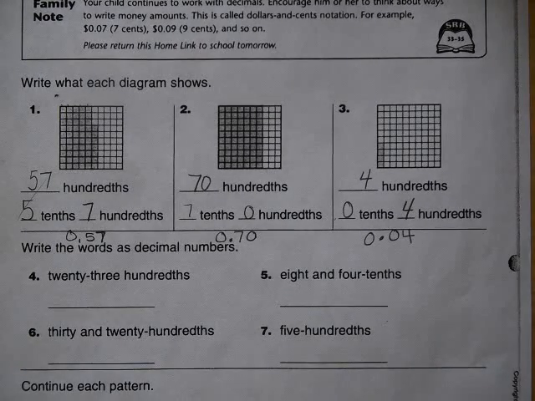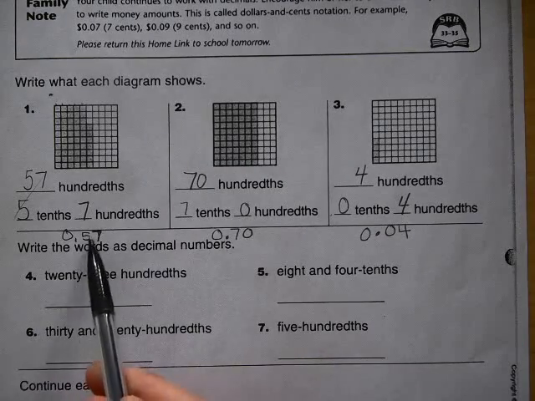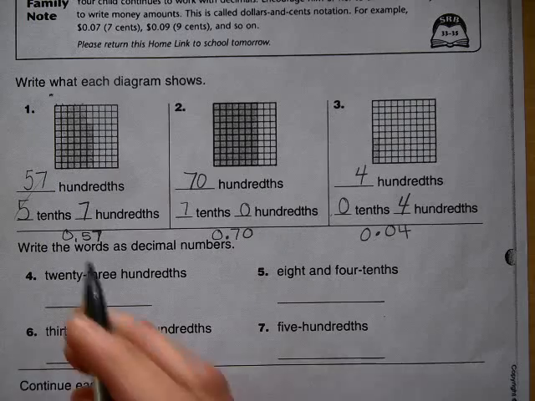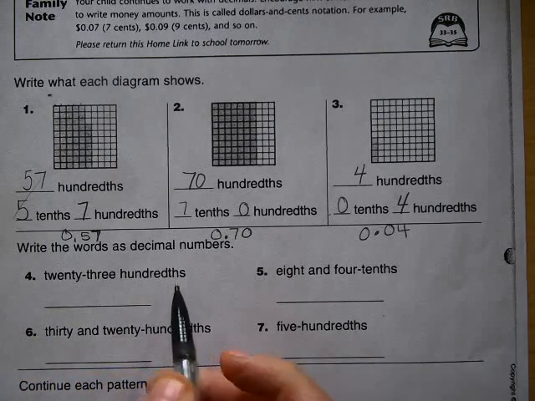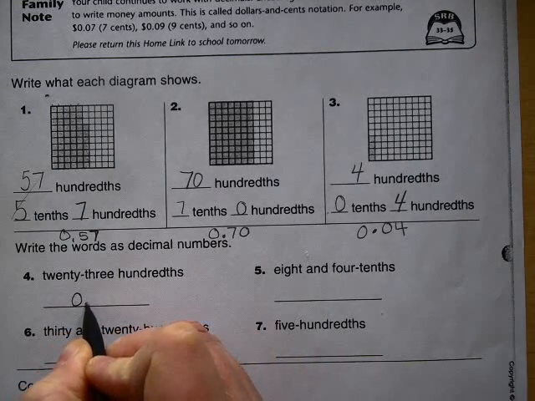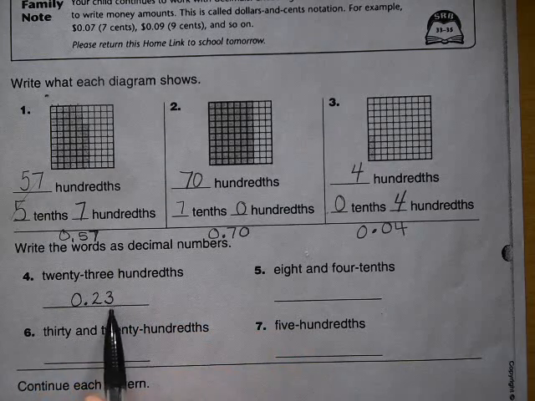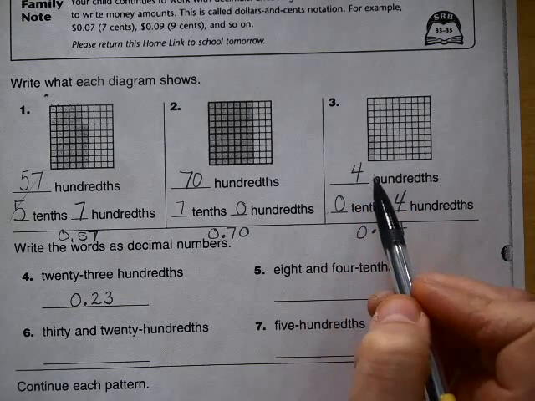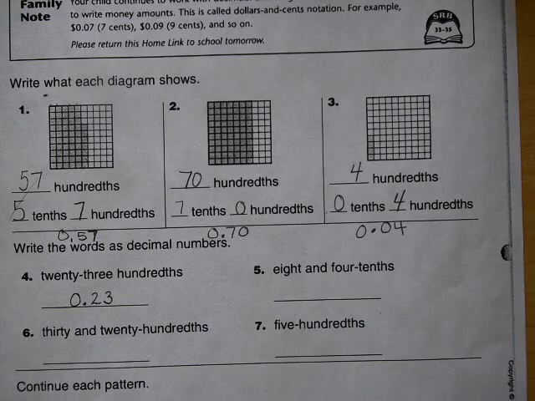Okay, so for 4, 5, 6, and 7, it wants you to write the words as decimal numbers. So it wants you to make them look something like what I wrote for you here with the decimal point in it. So it says, number 4 is 23 hundredths. Well, I know to write a hundredth, I have to do a 0 decimal point, 23. That's 23 hundredths. I know that's 23 of those little squares. Okay, that would be 2 tenths, and then 3 hundredths, and that's what that is.